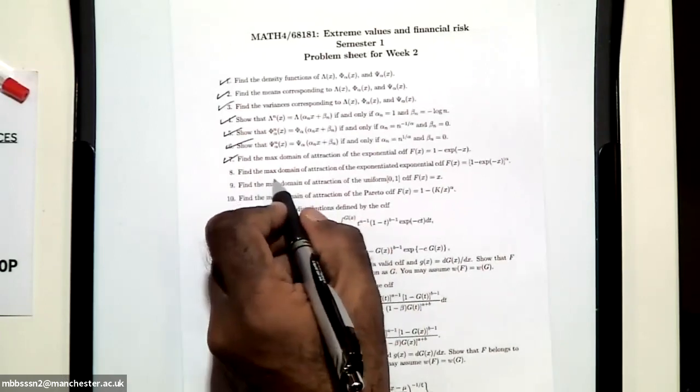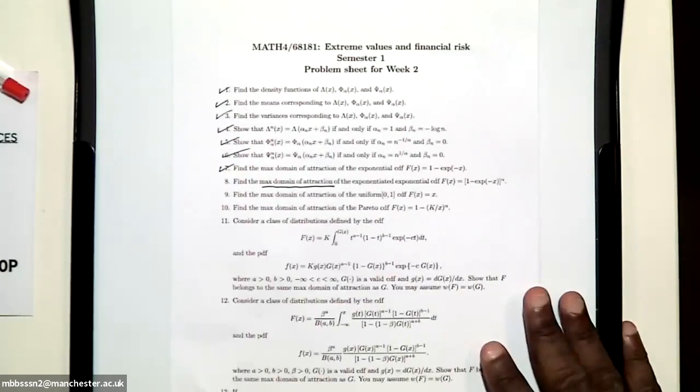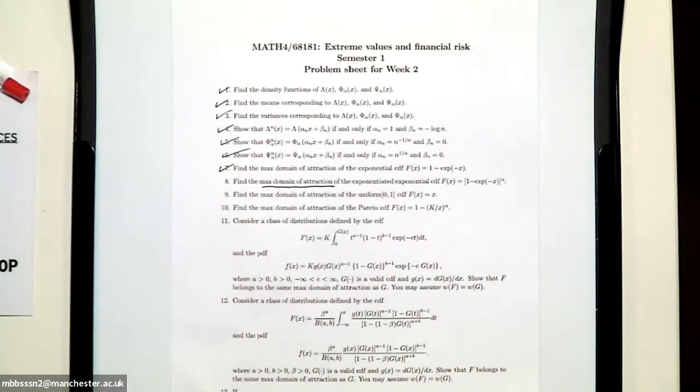Now, by the way, this term max domain of attraction, I know some of you asked me about it. It basically asks you which of the 3 types holds. If type 1 holds, then the distribution belongs to the Gumbel domain of attraction.